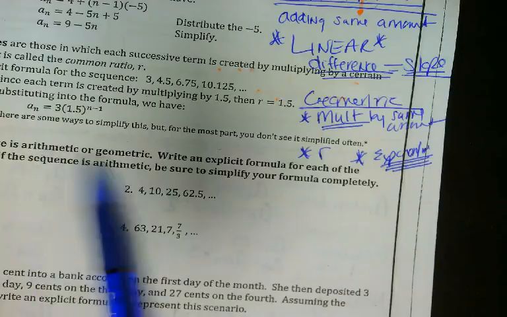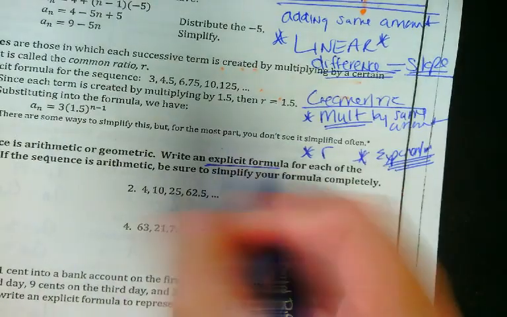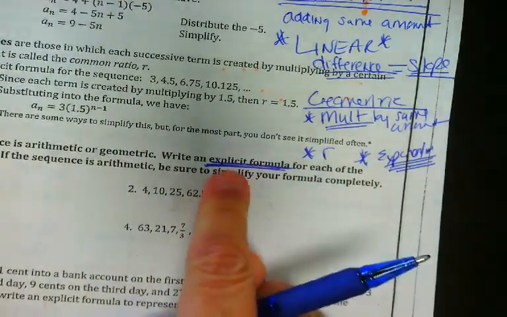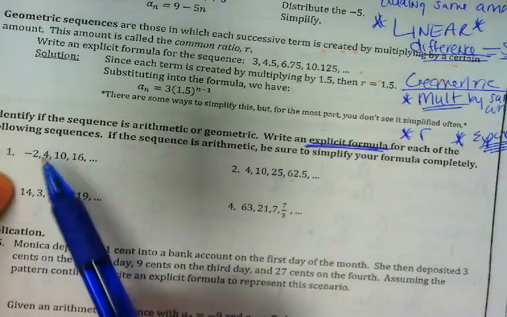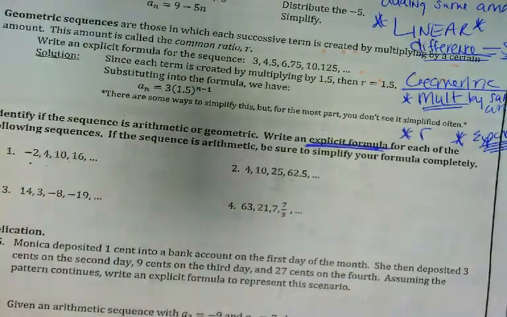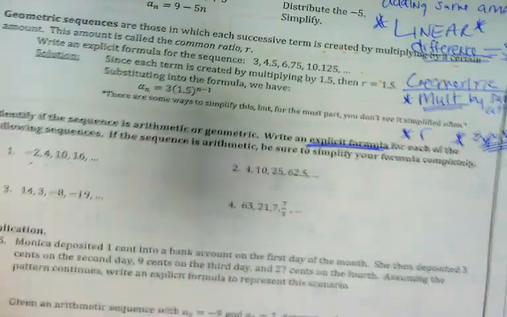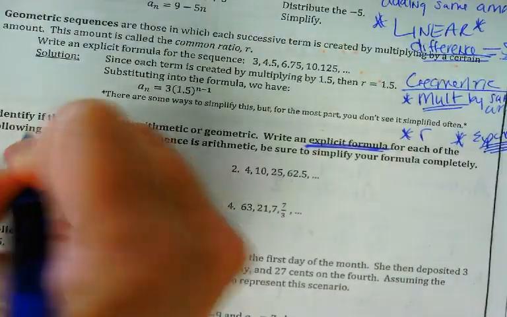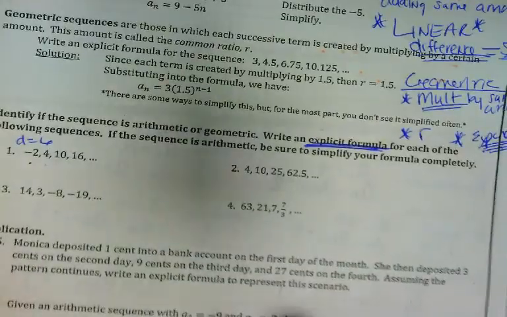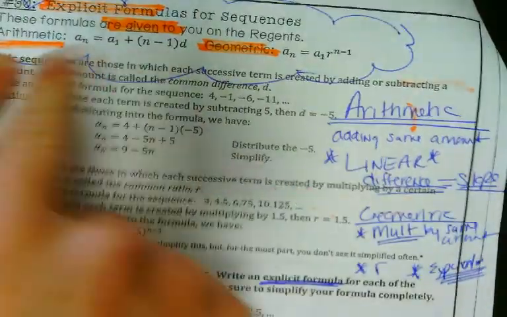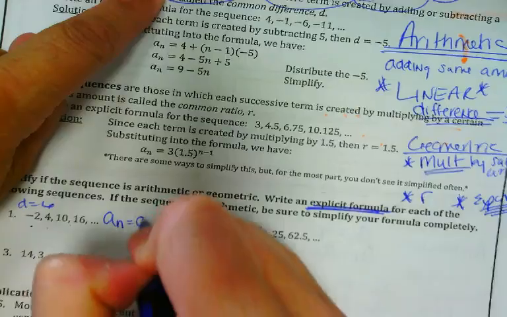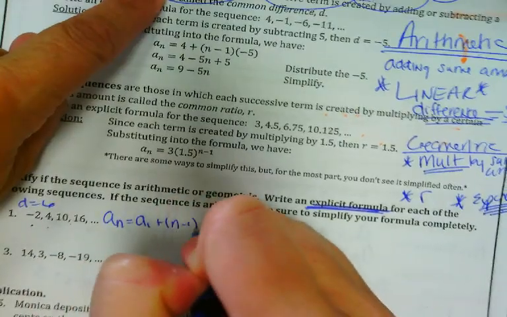Those are on there. So this says identify if the sequence is arithmetic or geometric, then write the explicit formula for each. We want the explicit formula. All right, so -2, 4, 10, 16. Am I adding or multiplying? Adding. So this is arithmetic. Let's put an A there. And what is our difference in this pattern? 6. Now you're going to go to your reference sheet and you're going to say, we said it's adding, so we're going to go to arithmetic. We're going to start with that formula: A sub n equals A sub 1 plus n minus 1 times d.